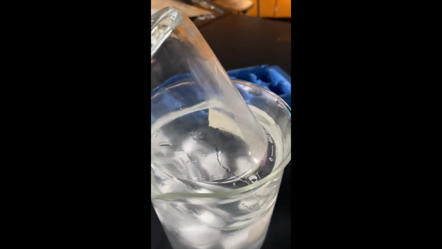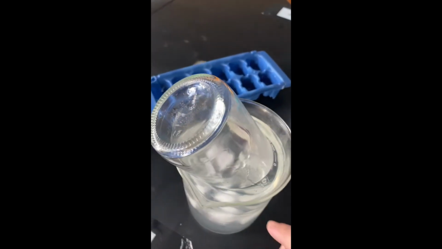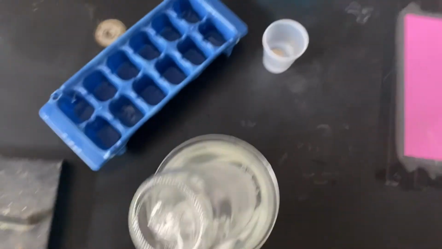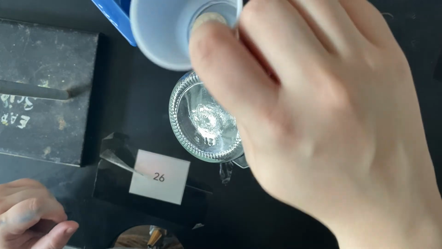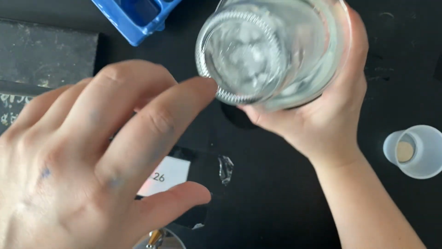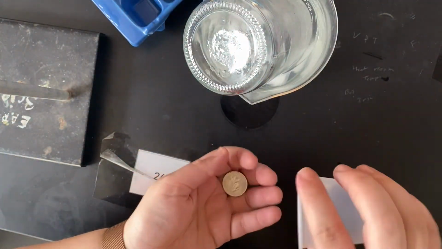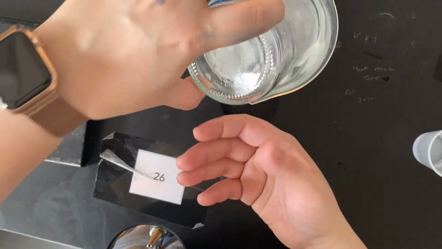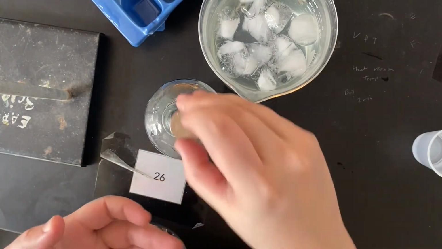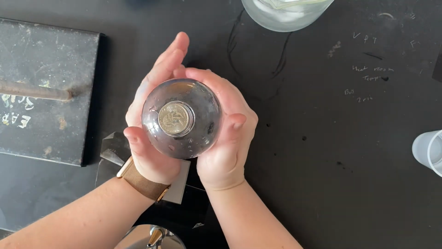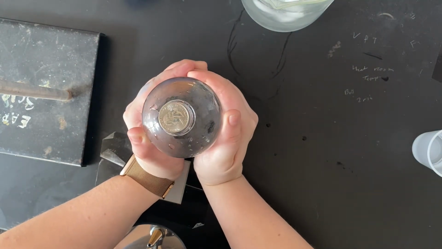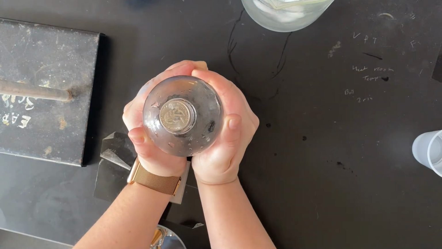Once it has been in there for a few seconds, you will grab the quarter from the little cup, and when you have the quarter in your hand and you are ready to go, you'll take the bottle, put it upside down, and put the quarter right on top, sealing it. Now what you're going to do is hold the bottle, warm up the air inside, and you'll be able to watch and see what happens.